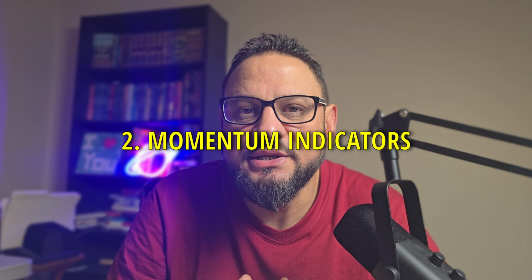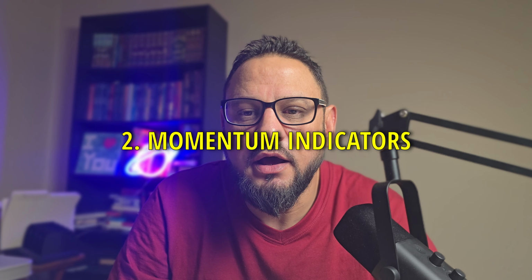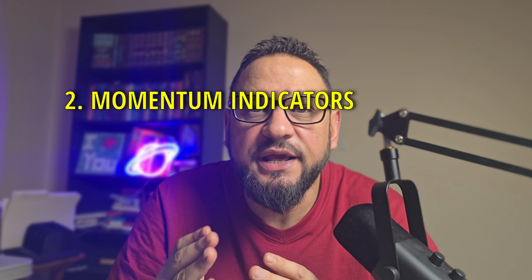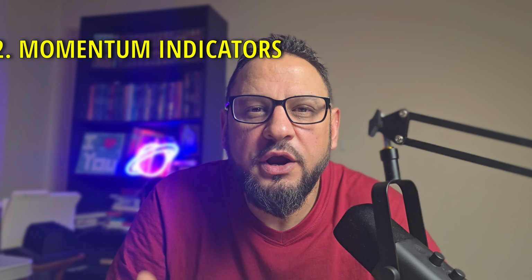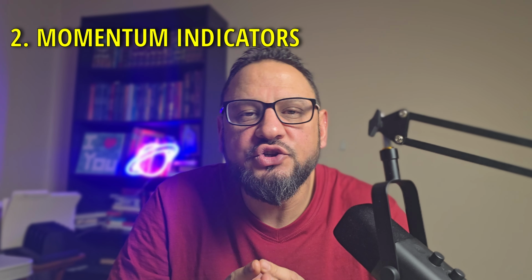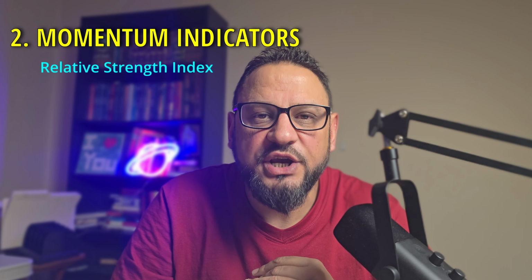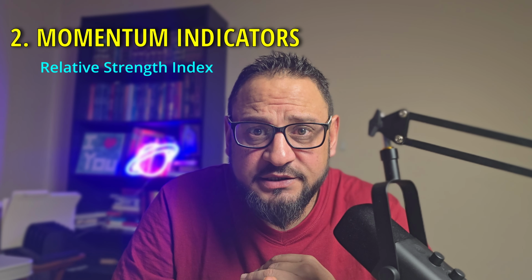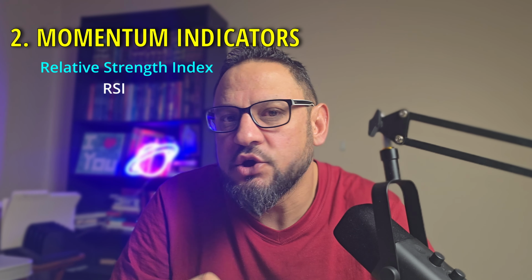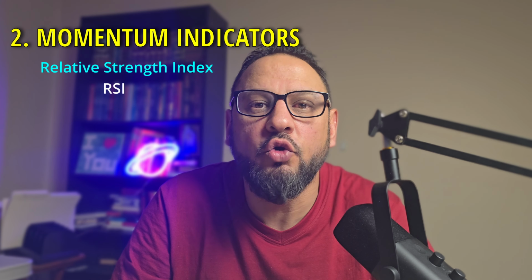Let's get to the second category. The second category is the momentum indicators. It measures the speed of the price movement. It's perfect for spotting when a trend is losing steam or about to reverse. For those momentum indicators, I usually use RSI, which is the relative strength index, and it shows you briefly the stocks that are overbought or oversold.